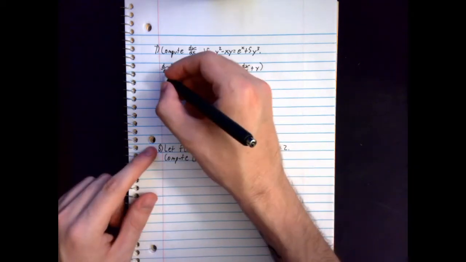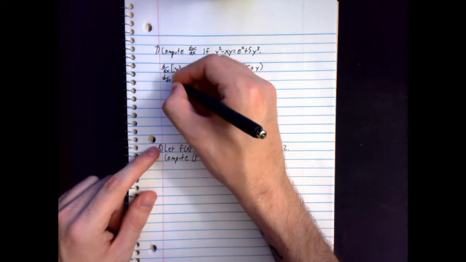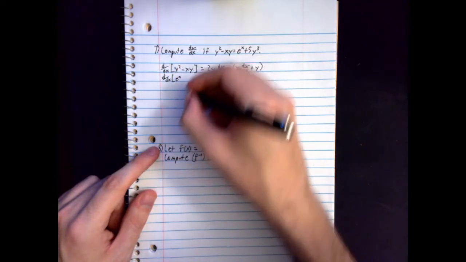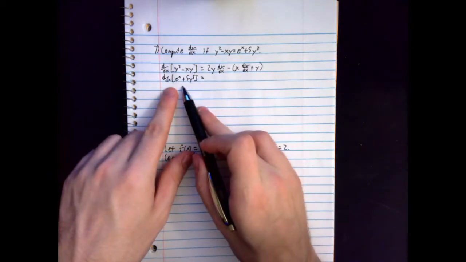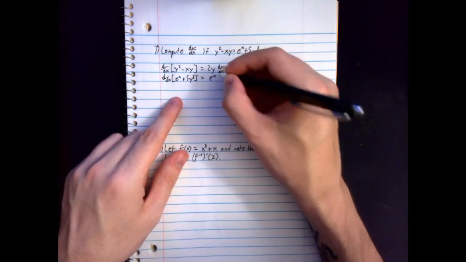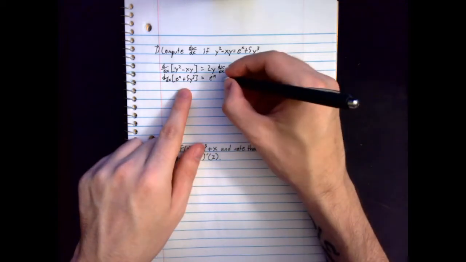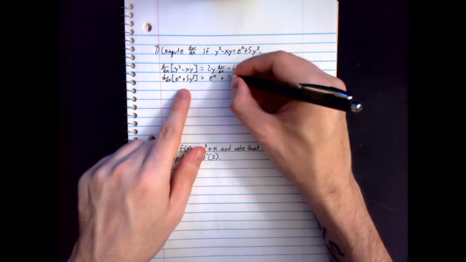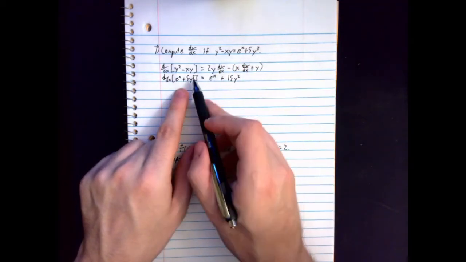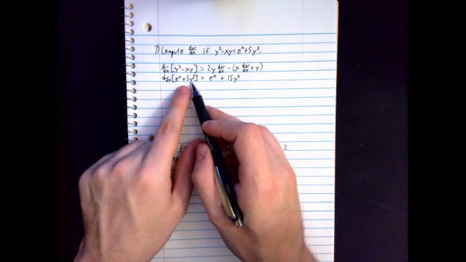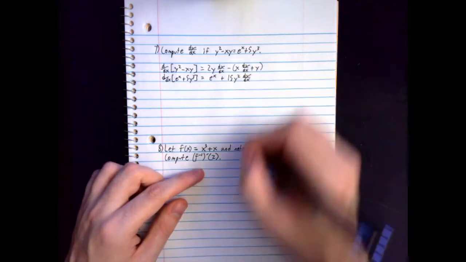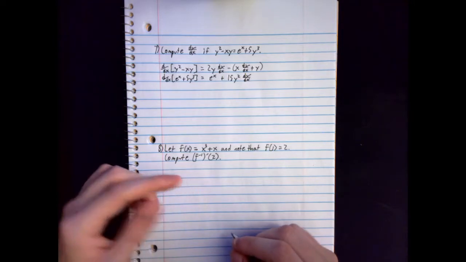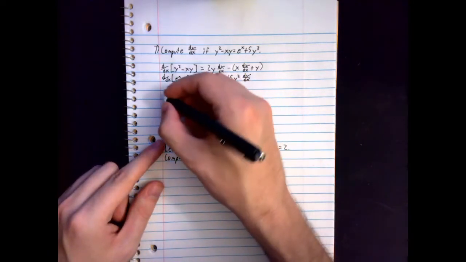Now let's do the right-hand side, d/dx of e to the x plus 5y cubed. So I have e to the x for the first derivative, that doesn't change. And then I'm going to get a 15y squared when I differentiate the y cubed, but there's a y inside here, so I need to multiply by the derivative of y with respect to x.